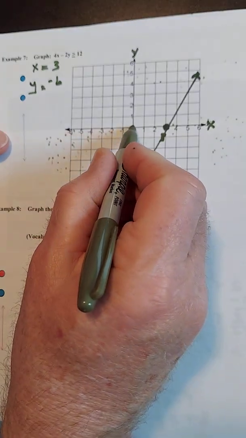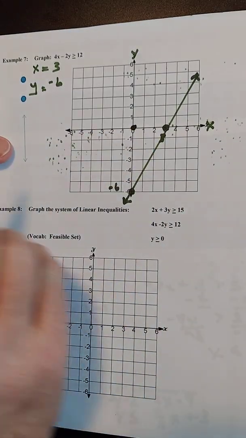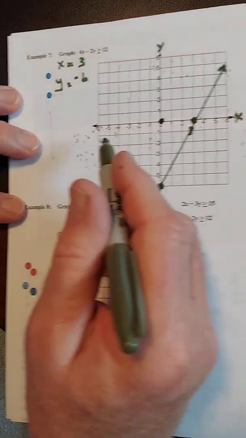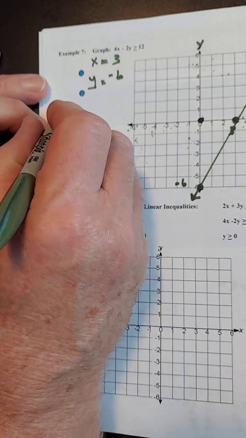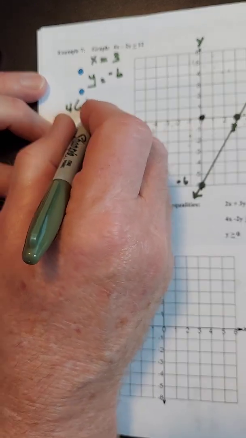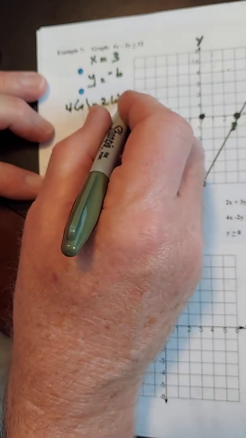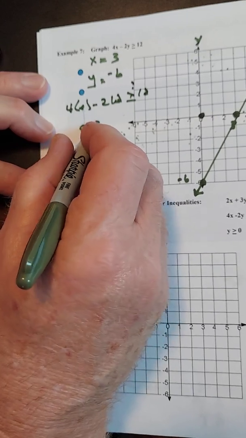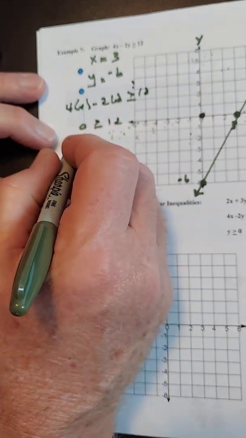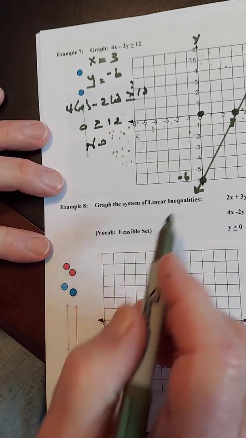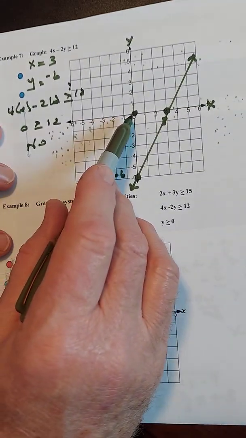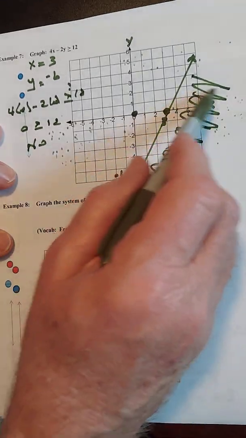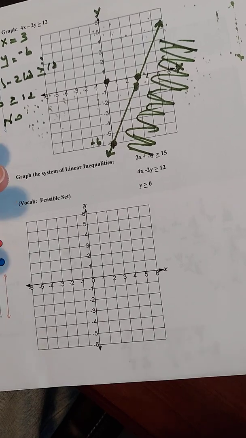Okay, so 0, 0 again is a good point, as long as it's not on the line. So if I plug that in, I take 4 times 0, minus 2 times 0, is that greater than or equal to 12? So what you really got is 0 greater than or equal to 12. That's no. That means this point does not work. That means everything on this side does. So we shade that all in. And that goes on forever. That's an unbounded region.